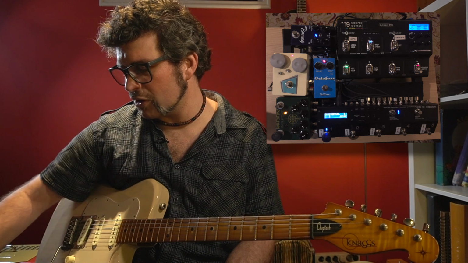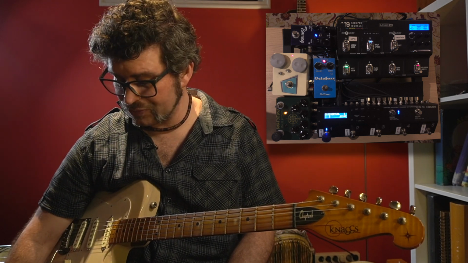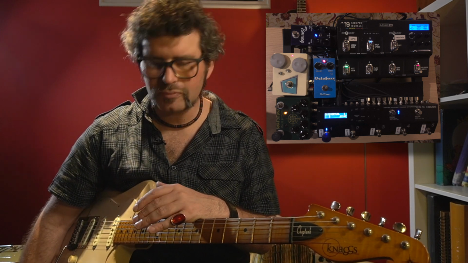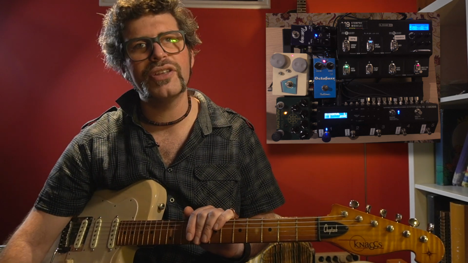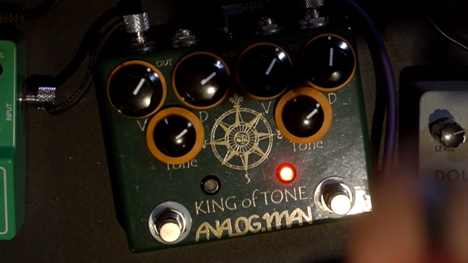It has 4 jacks, which allows me to have the right side of the King of Tone going into one of the loops of the Boss ES5, and then my last pedal in the chain is the left side of the King of Tone. It's a pedal I have in case I want to make it louder. It's kind of my clean boost, so it's sort of an overdrive clean boost. So let's hear the overdrive section.